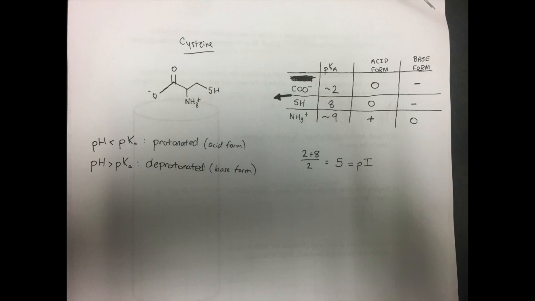To estimate the pI, simply average the two pKa's that the arrow falls between. For cysteine, this would result in an isoelectric point somewhere around 5. Although this is not a foolproof method, it can give you a rough estimate of the pI of a chain of amino acids, and estimating the pI will be good enough on exam day.